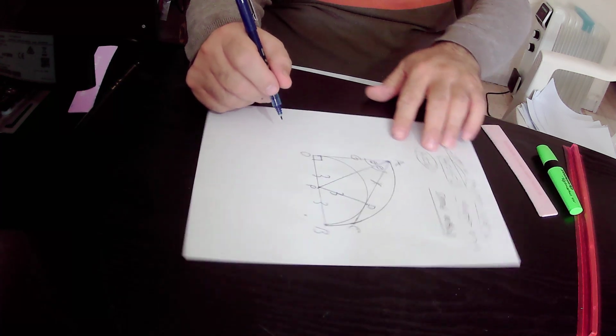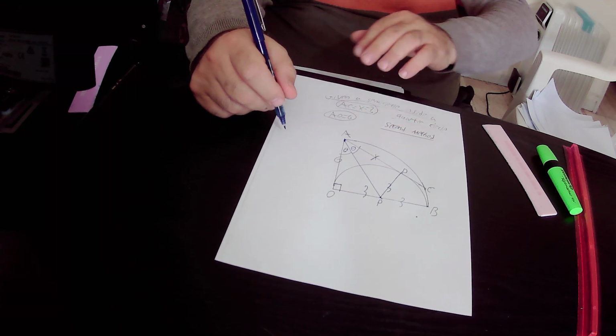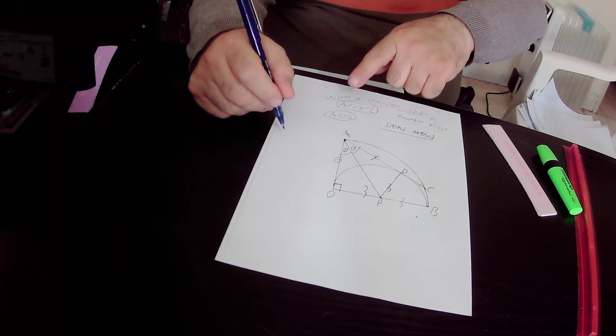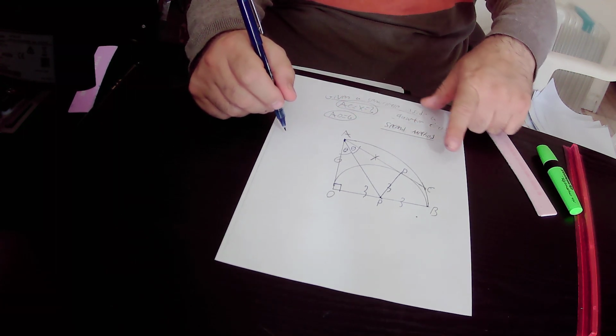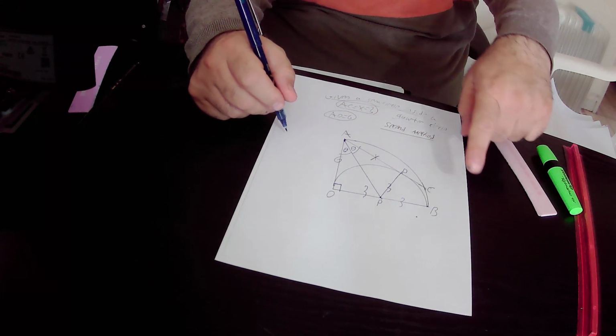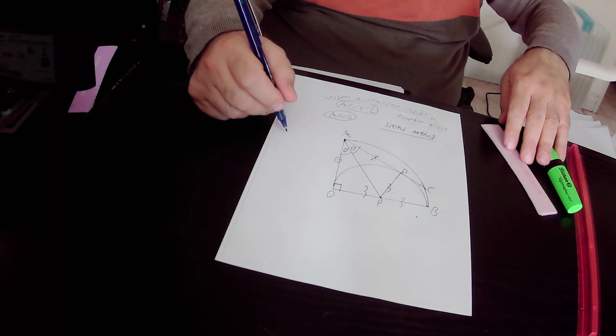In this second method, we will do another construction. We will extend line segment AC and line segment OB by a straight line until they intersect with each other.